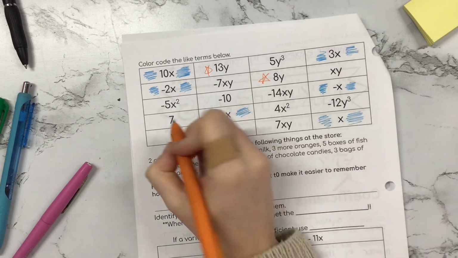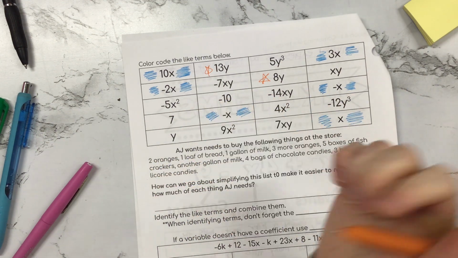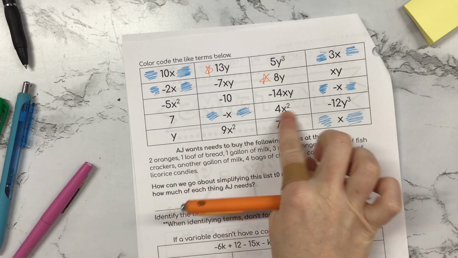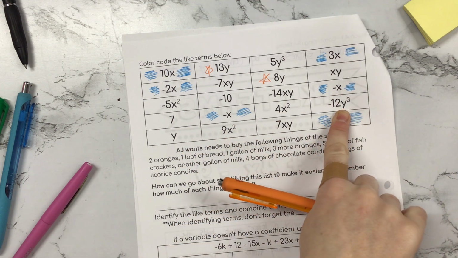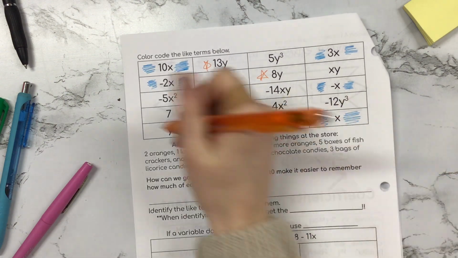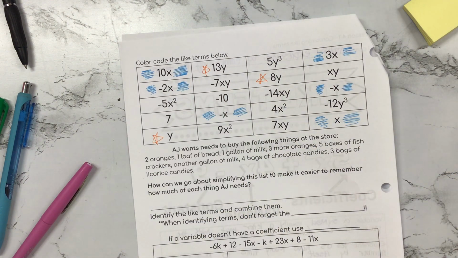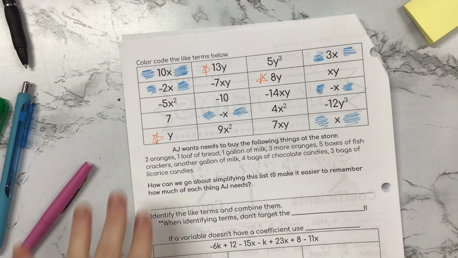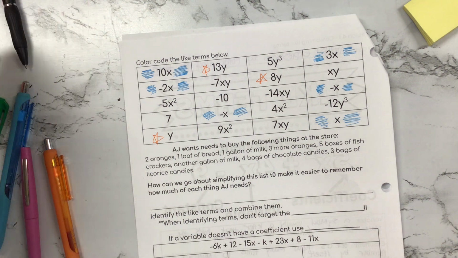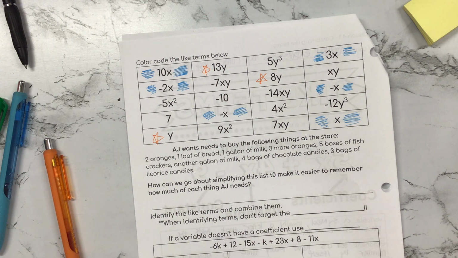This one has an x, this one is an x, this one doesn't have a y, this one has an x, x. Again, here's a y, but it has an exponent. That's not going to be a like term. So the last one is this y by itself. Let's circle the next one.